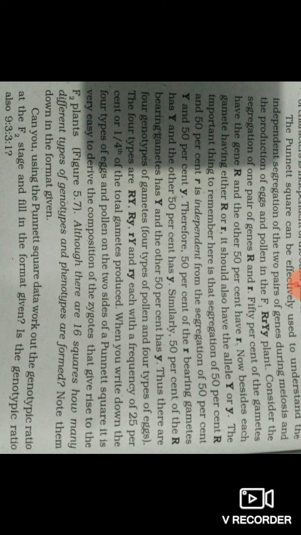Therefore, 50% of gametes bear capital Y and the other 50% small y. Thus, there are four genotypes of gamete, that means four types of pollen grain: capital R capital Y, capital R small y, small r capital Y, and small r small y, each with a frequency of 25%.